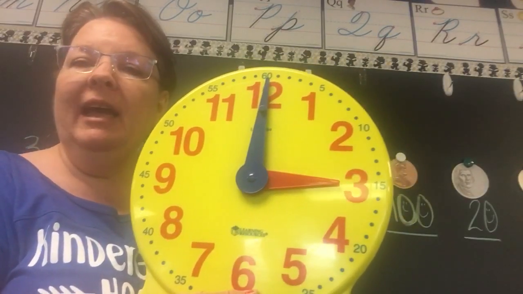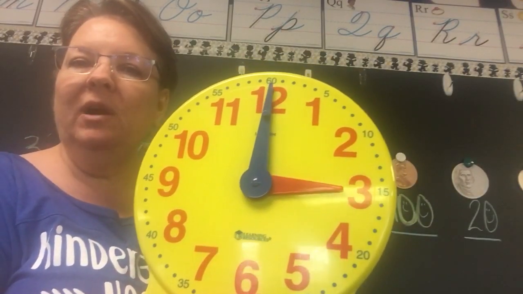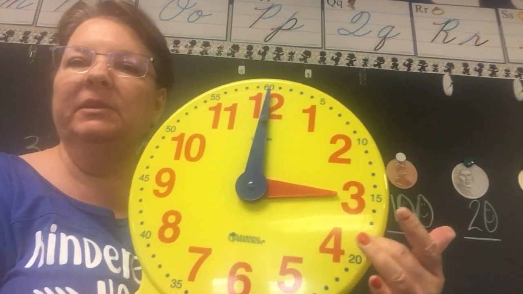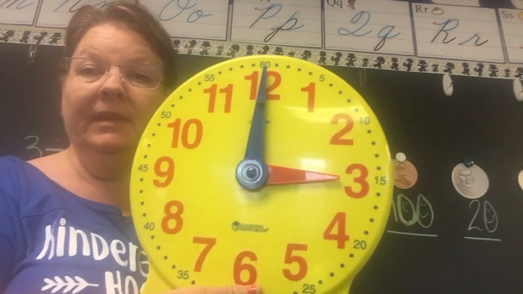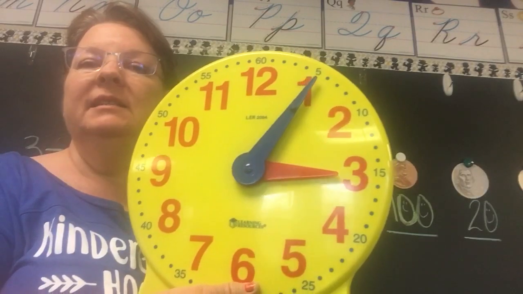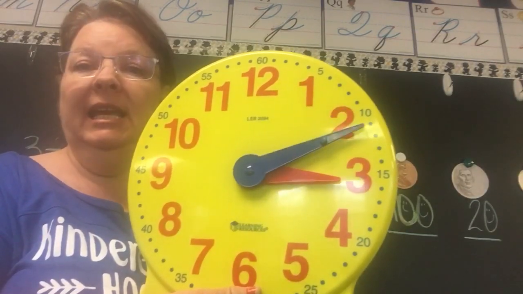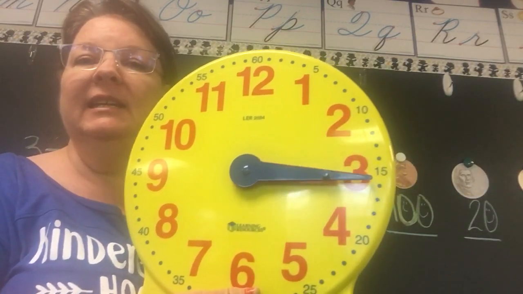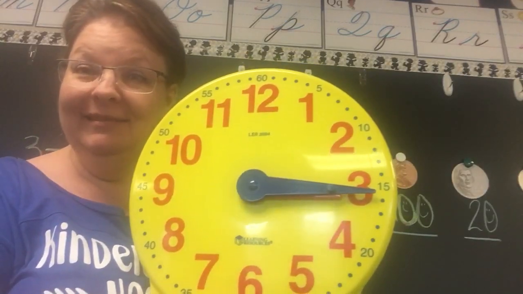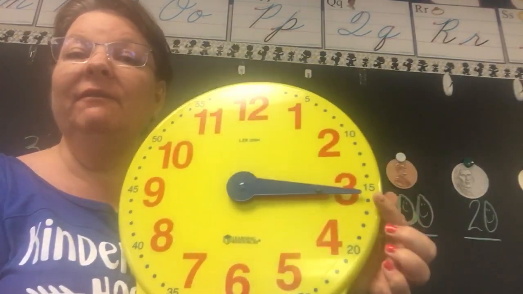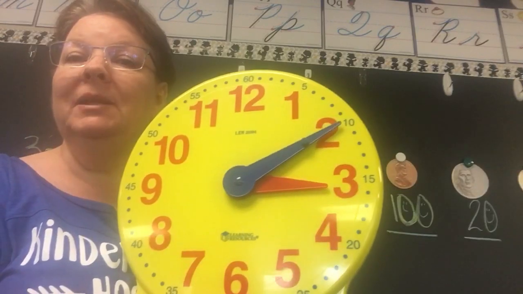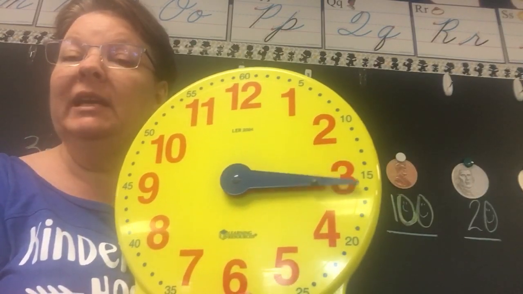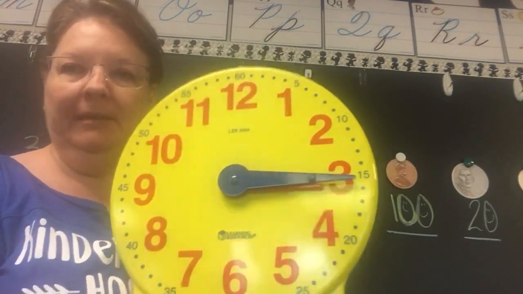And as we're counting by fives and the minute hand's moving, I want you to watch the hour hand as he's starting to move also. You ready? 5, count with me, 10, 15. What time is it now? 3:15, because the minute hand and the hour hand are both on the 3. 3:15. All right, let's keep going.